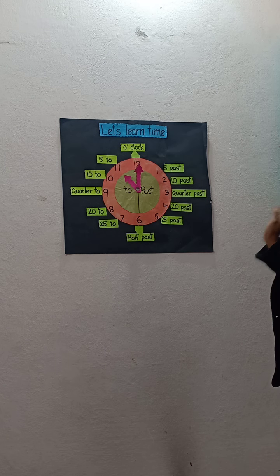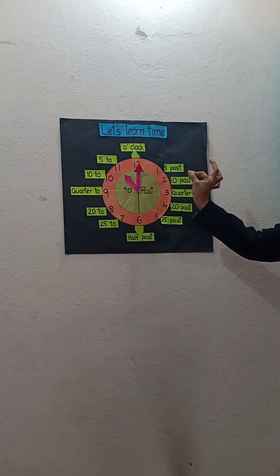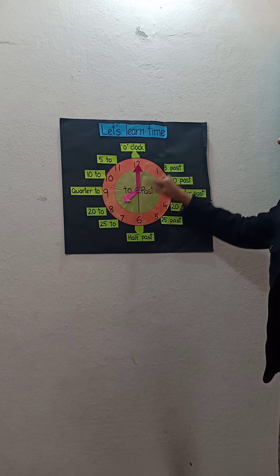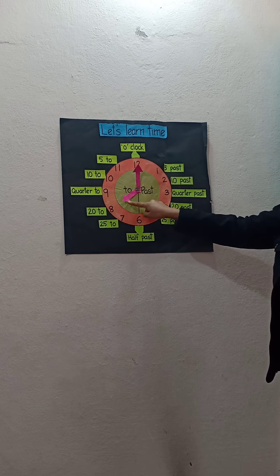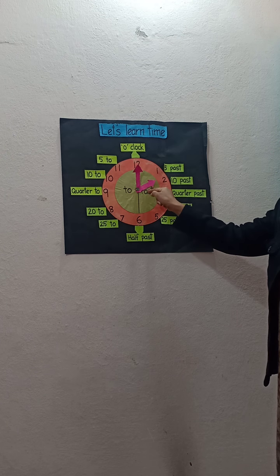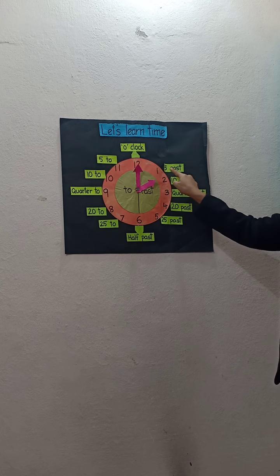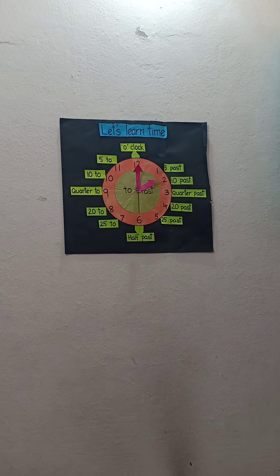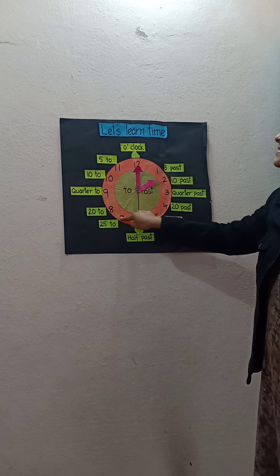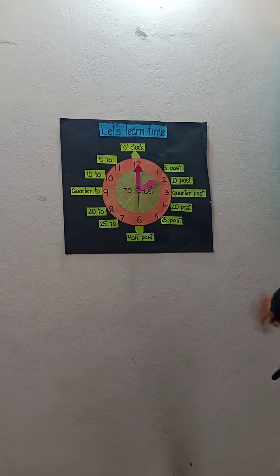So now is it clear to you how you are going to know the o'clock? O'clock means what? If the short hand is on any number, the time will be that o'clock. Like if the short hand is on 8 and the long hand is on 12, the time will be 8 o'clock. If the short hand is on 2 and the long hand is on 12, the time will be 2 o'clock. Now, do you know what these numbers 1, 2, 3, 4, 5, 6, 7, 8, 9, 10, 11, 12 mean?